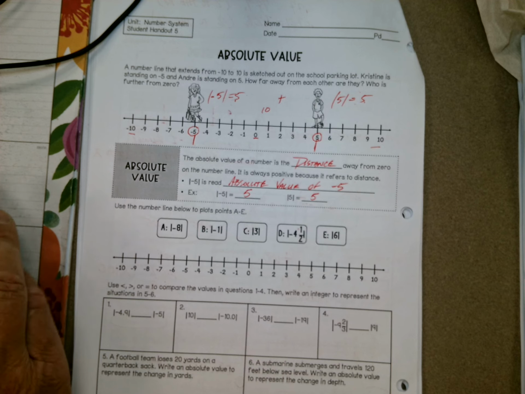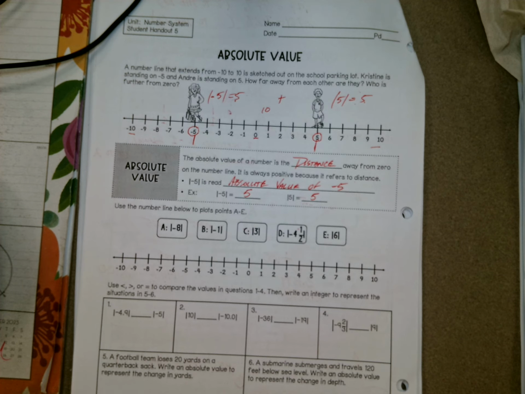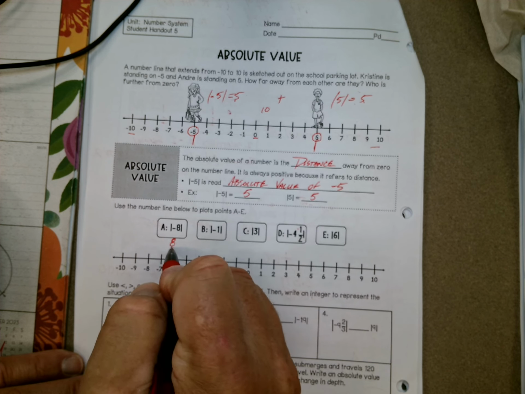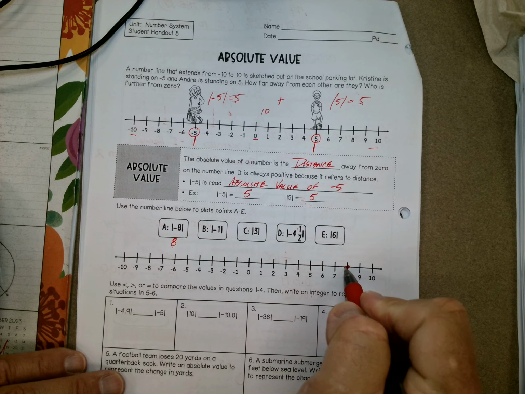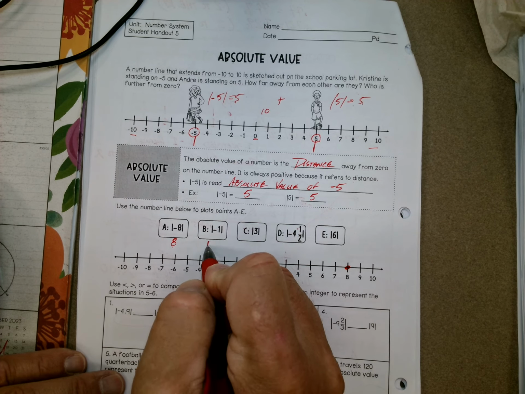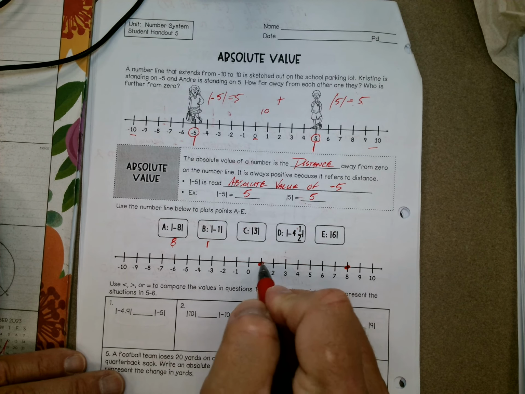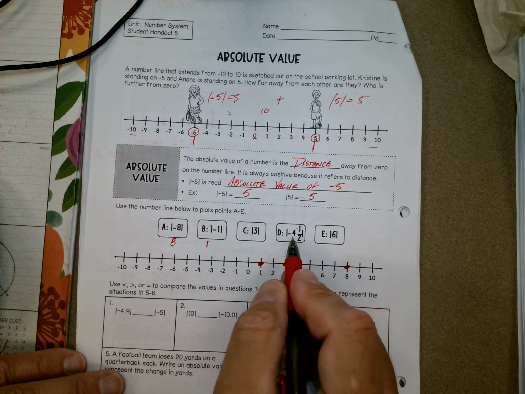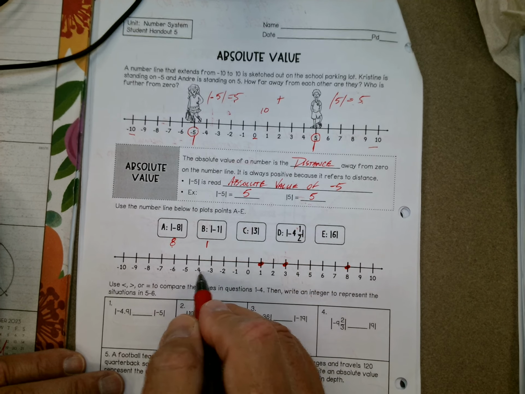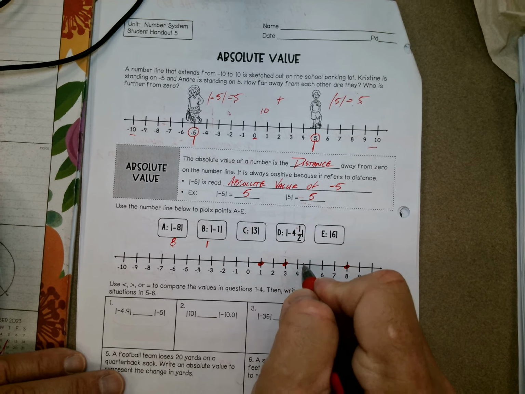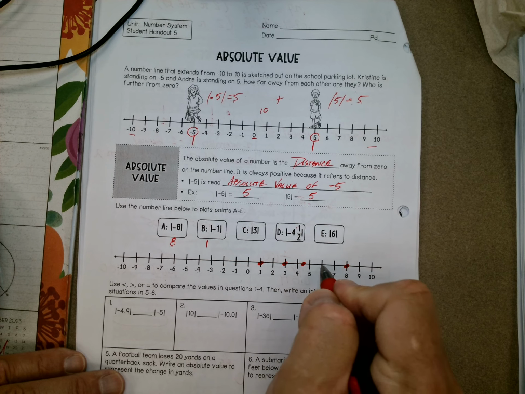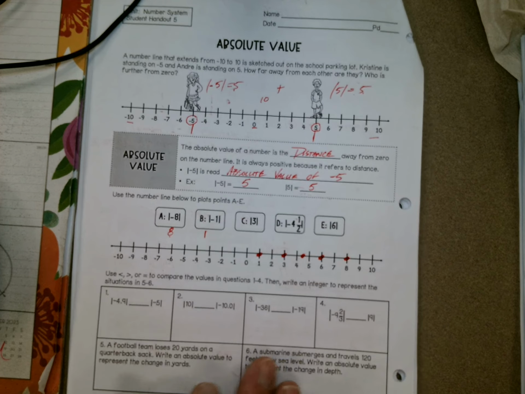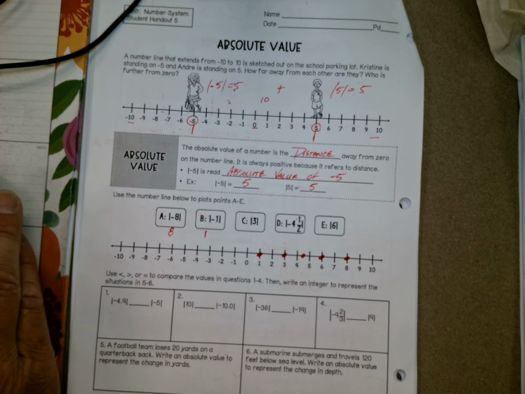All right, we're going to plot some points on the number line here. Looks like they're all absolute values. So what is the absolute value of -8? 8. So I'm going to come over here. The absolute value of -1 is 1. Put it there. Absolute value of 3 is 3. The absolute value of -4.5, but I need the absolute value of that, would be about right there. And then the absolute value of 6 is here. Okay. So not too bad so far.